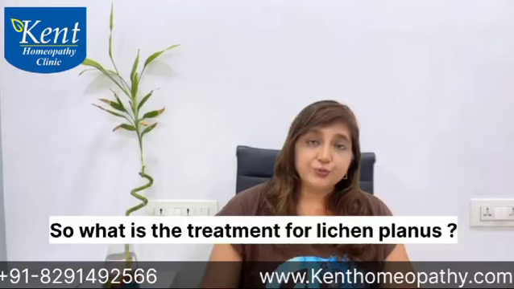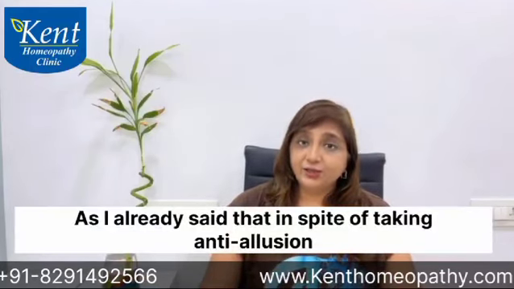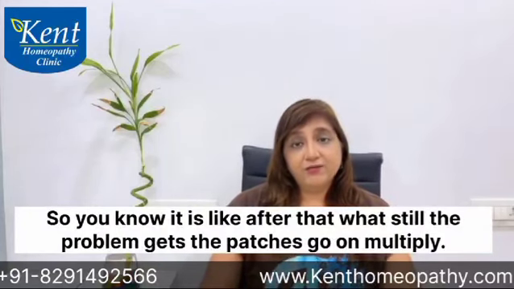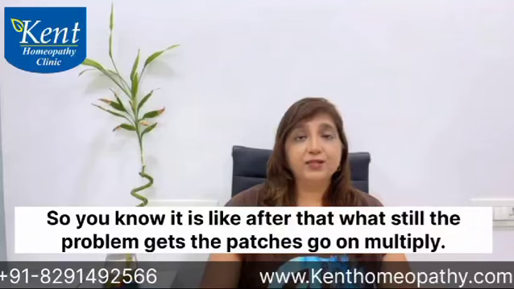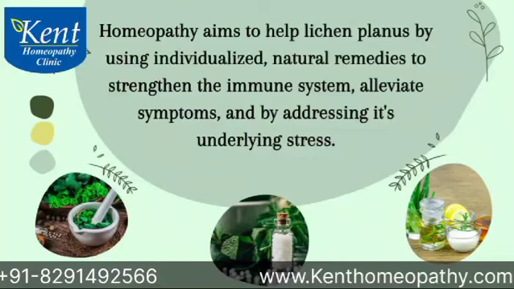So what is the treatment for lichen planus? As I already said, in spite of taking anti-allergens, the itching does not subside. The next method is steroids. And after that, what? Still the patches go on multiplying. So this is the time that we think about homeopathy, because homeopathy works upon the immunity of the patient.